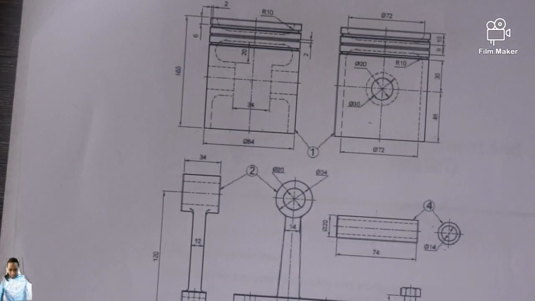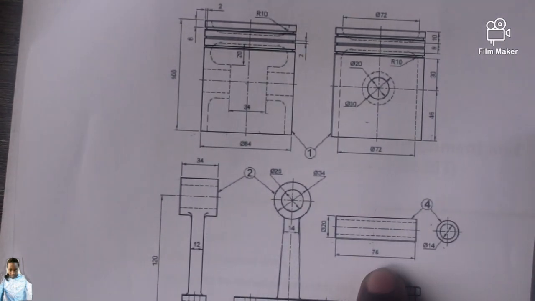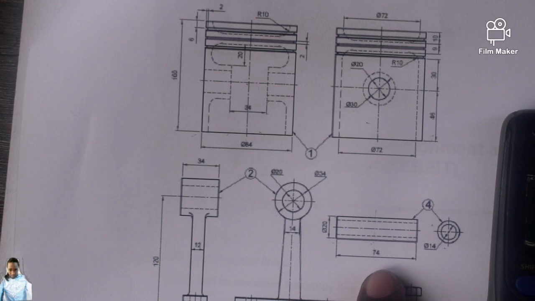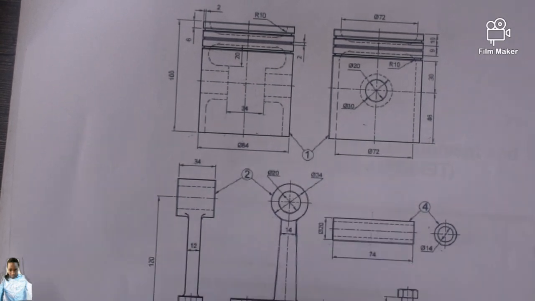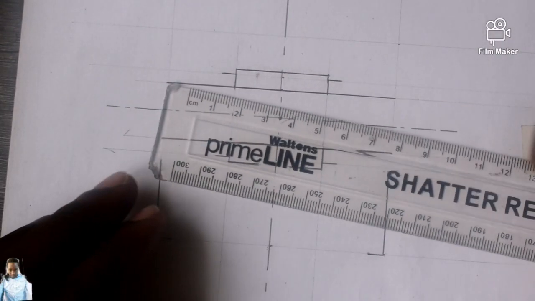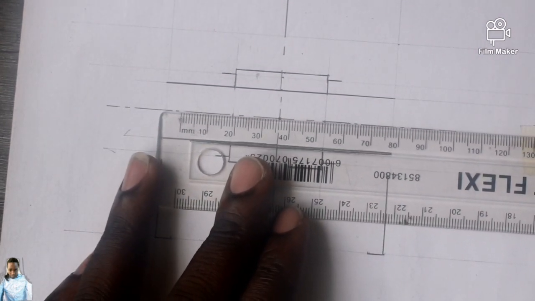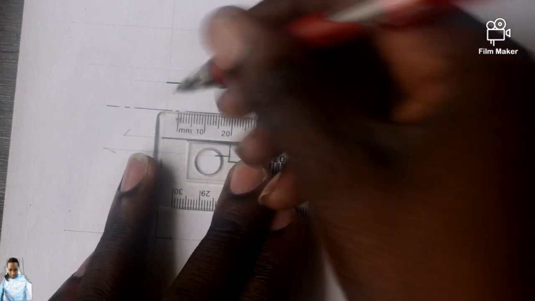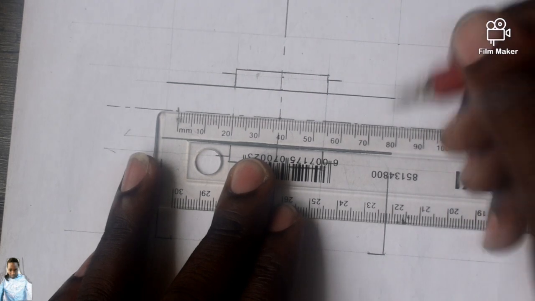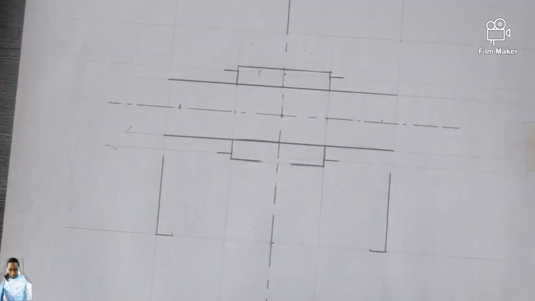This was straightforward. So now the length of it, they said, is 74, so you're going to say 74 divided by 2, we are getting 37 millimeter. So from here coming this side, I'm going to measure 37, this is 35, 36, 37 millimeter is here, it's ending here, and 74 is ending here.